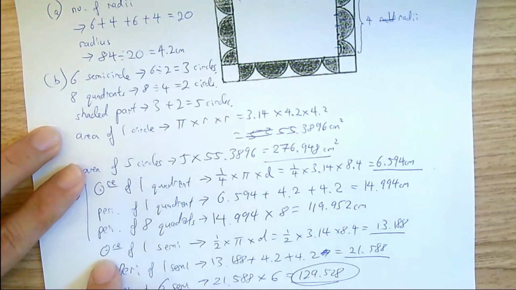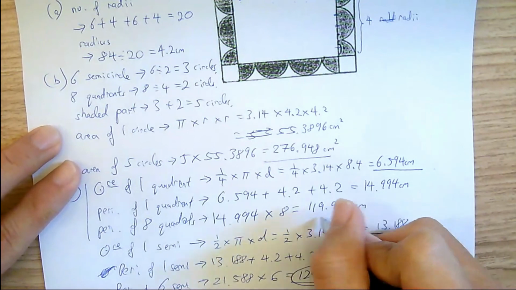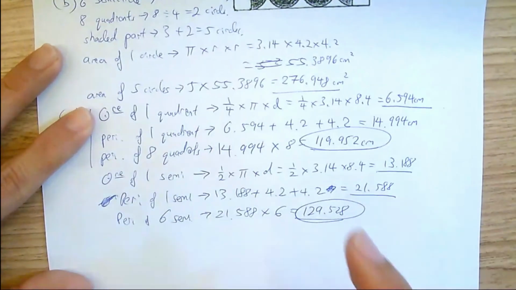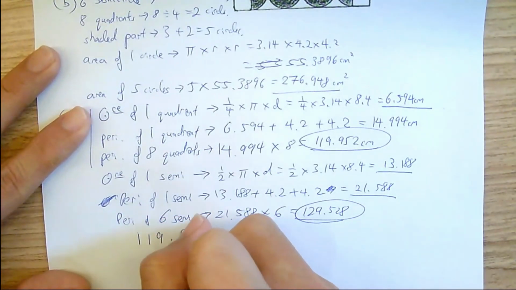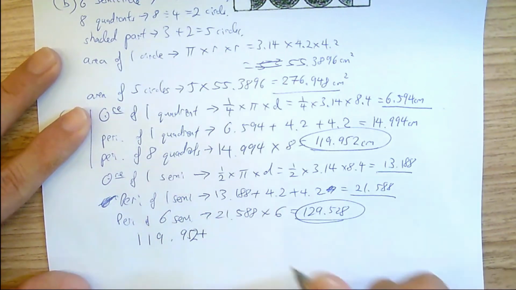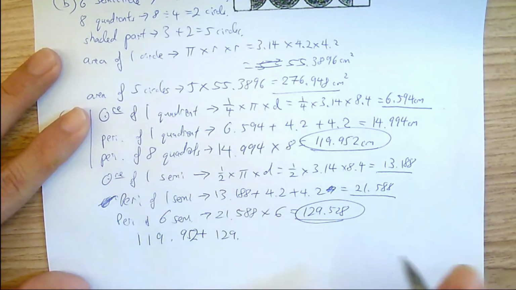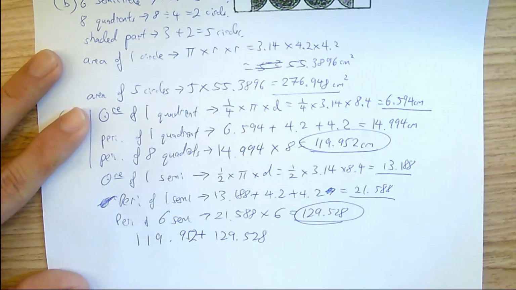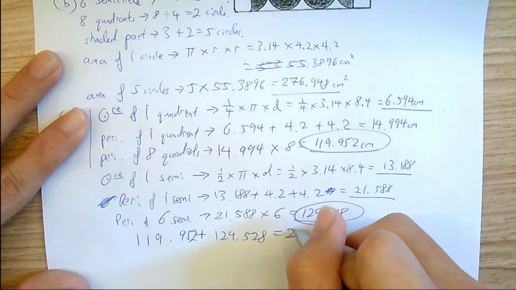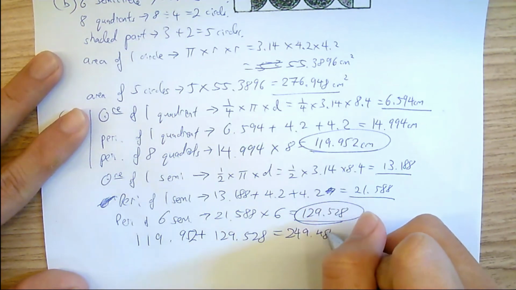Now I have the perimeter of my 6 semicircles and the perimeter of my 8 quadrants. So what's the next part? The next part is just to add them together: 119.952 plus 129.528. Let's throw that into the calculator. What will we get? That will give me 249.48 cm.